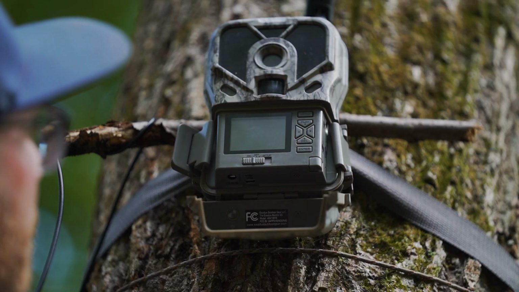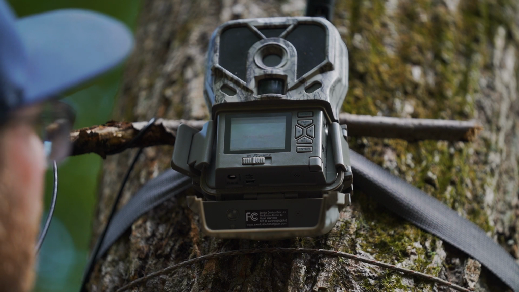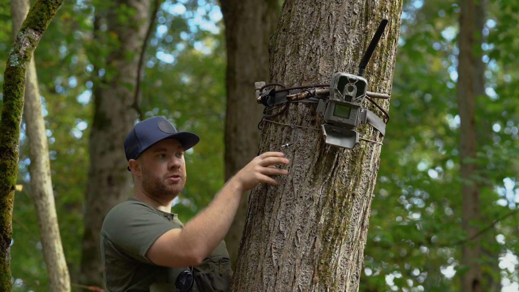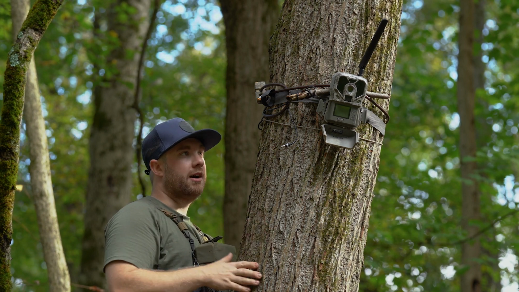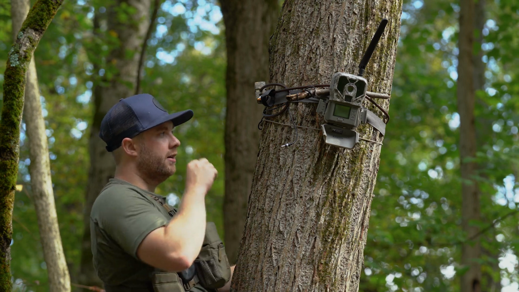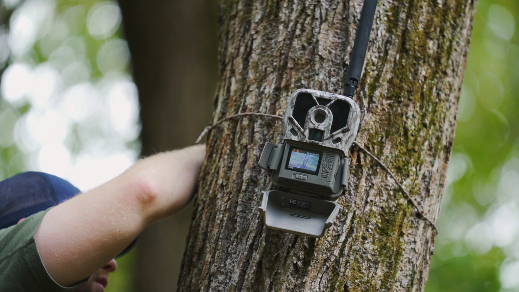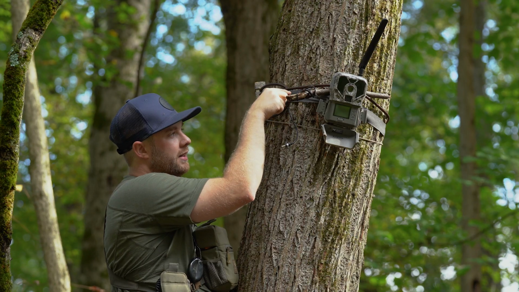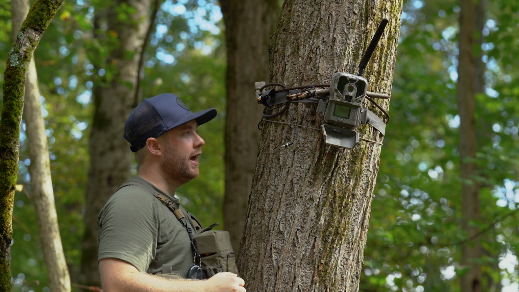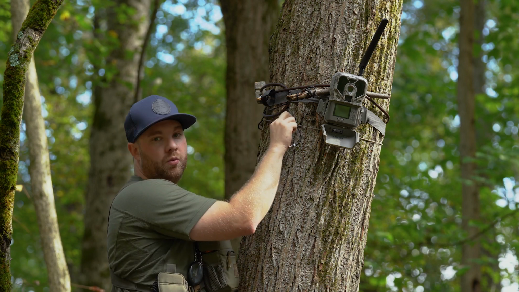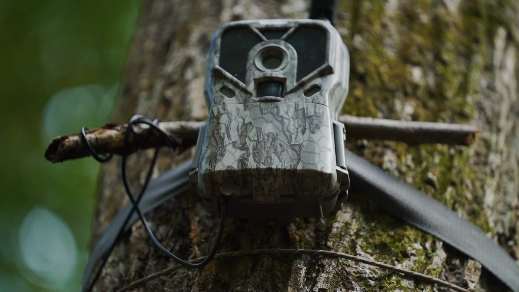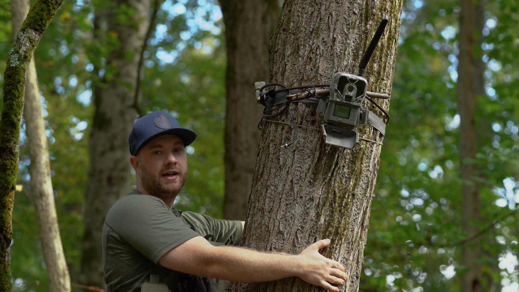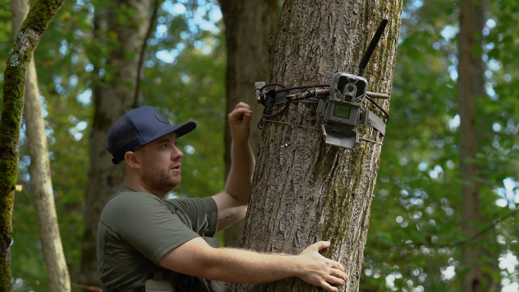Some of the things to keep in mind are using a tree that's bigger than the diameter of the camera. There's a couple smaller trees around that we could have hung the camera on, but the body of the camera will then stick out. Another thing to keep in mind, I didn't follow it that well this time, but it's using paracord to hang the camera instead of this strap. I'm sure from the video angle here, you can see this strap way more than you can see paracord. So if you can get away with it, just use paracord rather than using the strap that the camera comes with. That's much more visible, especially on the back side of the tree.